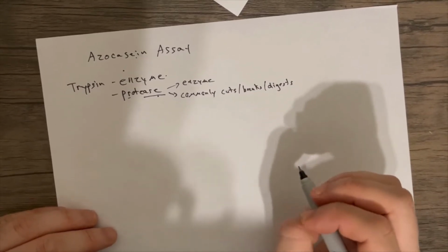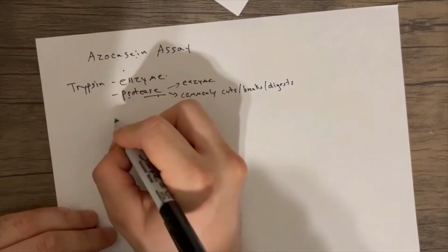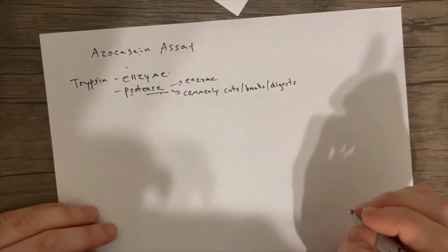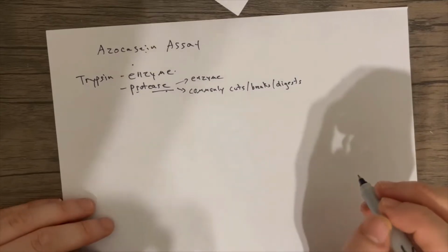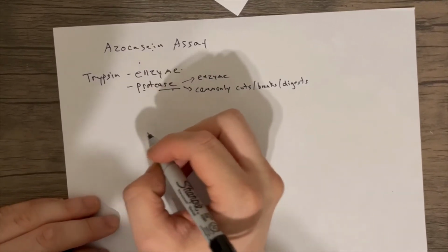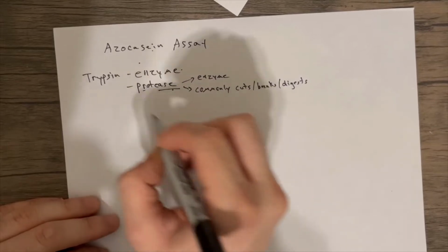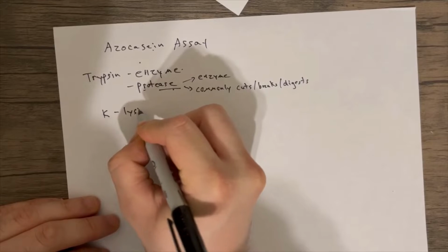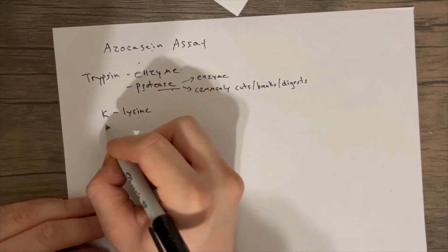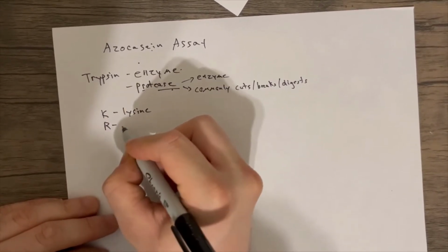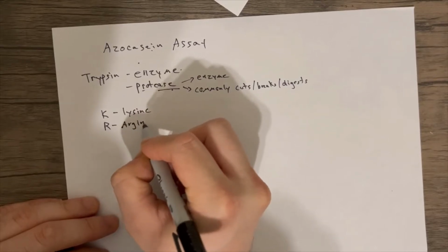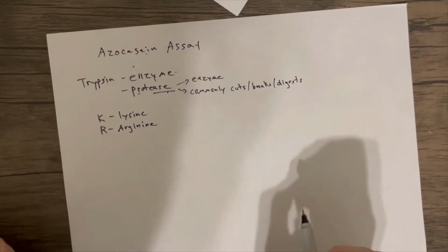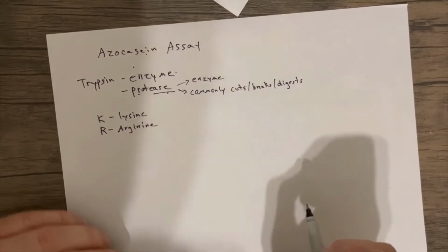Now, trypsin specifically cleaves after certain amino acids. So we remember from the primary structure of proteins, proteins are made of amino acids. So there are certain amino acids that trypsin will specifically cleave after, those being lysine, which is denoted by the capital letter K, but also arginine. So trypsin will cleave after lysine and arginine.